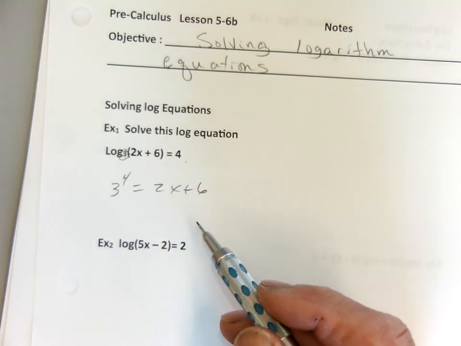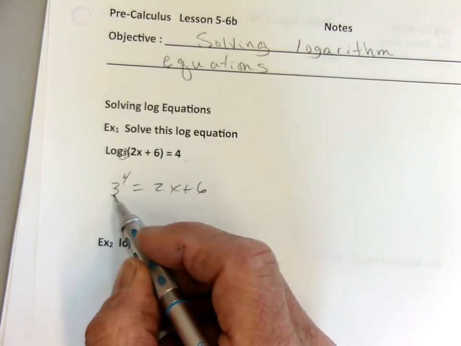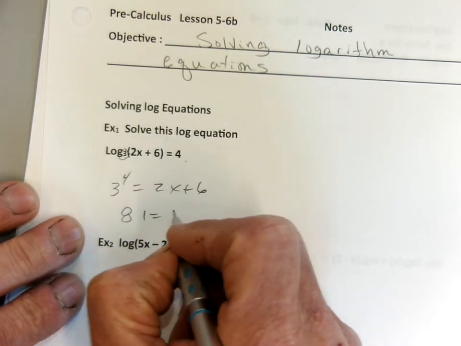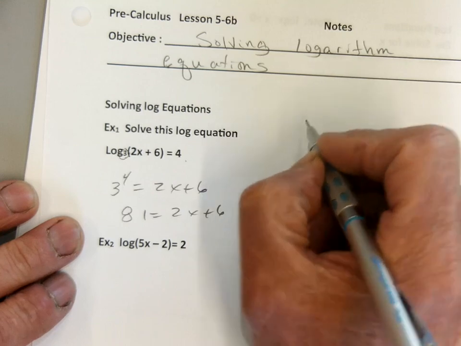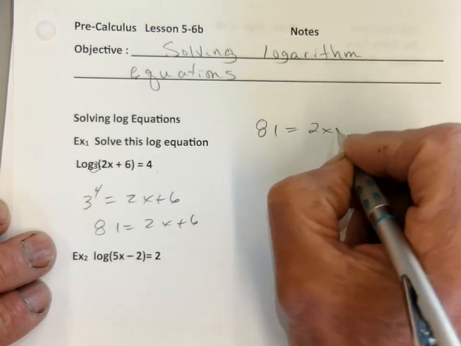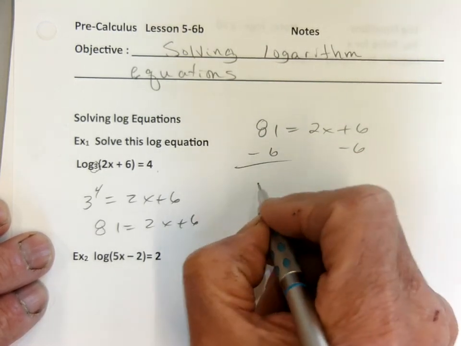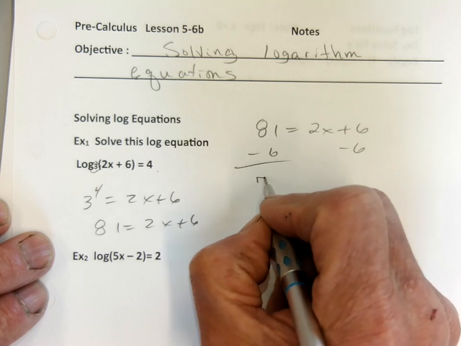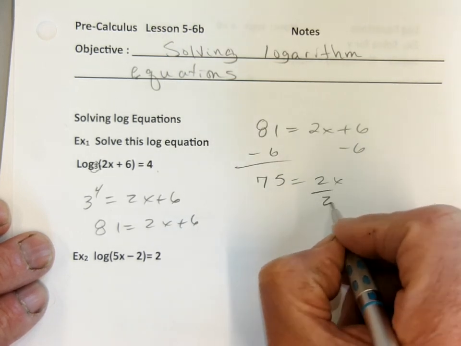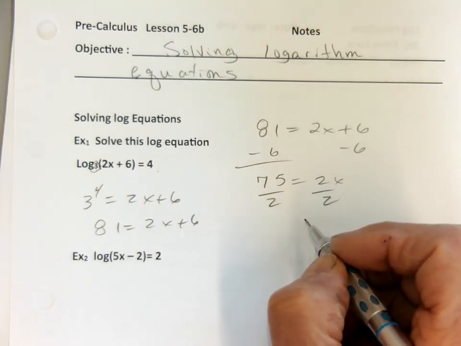Now 3 to the 4th is 3 times 3 times 3 times 3, which is 81. 3 times 3 is 9, times 3 is 27, times 3 is 81. So I really got 81 equals 2x plus 6. Okay, now it gets easy. 81 equals 2x plus 6, right? Minus 6, minus 6. What's that, 75, I think? 75 equals 2x, divided by 2, divided by 2. 75 divided by 2, what's that, 42 and a half, I think?